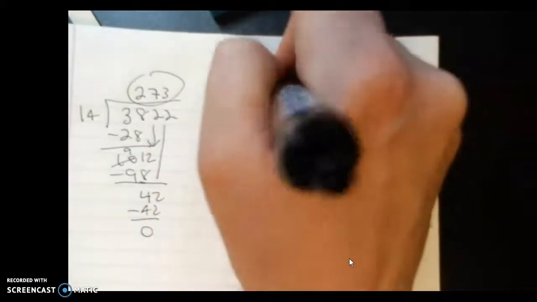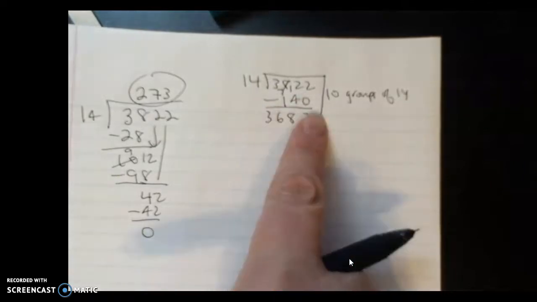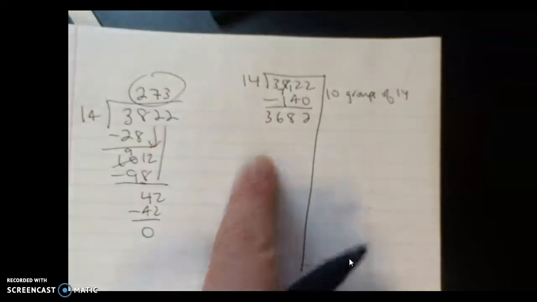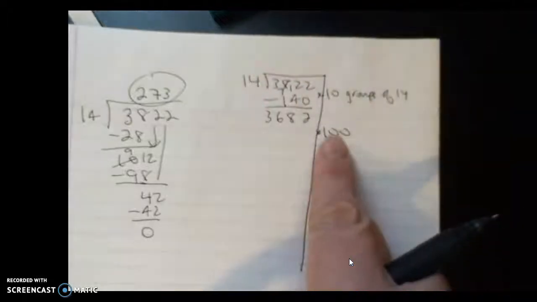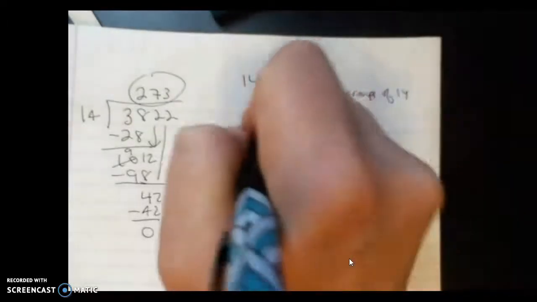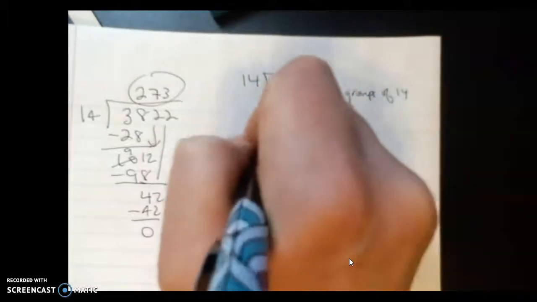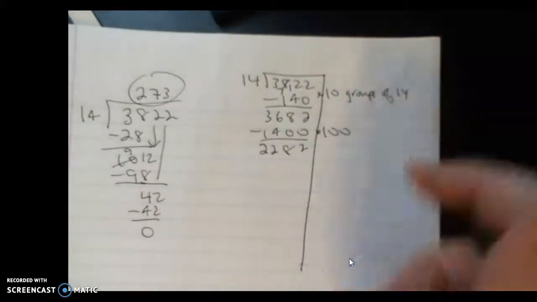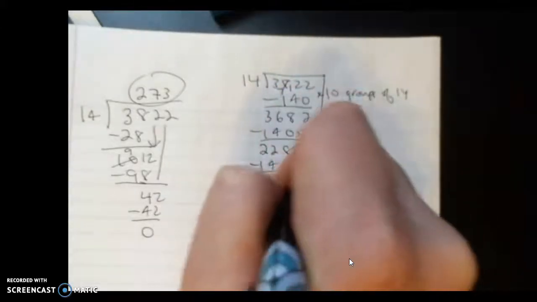Again, they're only going to use numbers that they can do in their head. So when they take 3,822, they subtract their 140, they get 3,682. And then they might realize that's going to take forever, so they might do times 100. Again, they might write 100 groups of 14, they might not. Subtract 1,400. It doesn't look like we have to regroup or ungroup, so 2,282. They realize that would work again, so they do 100 groups again, subtract 1,400.